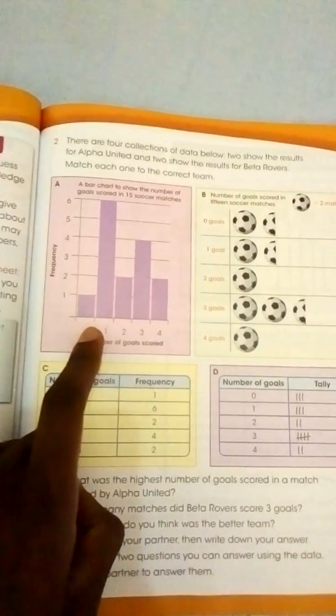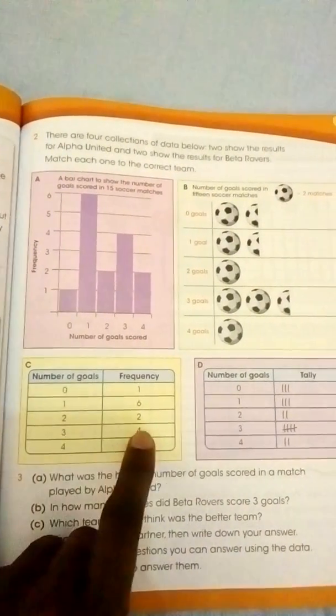How many times did we score 0 goals? Once. Is it the same thing that we have here? Yes, 0 goals once. How many times did we score 1 goal? 6 times. Yes, 1 goal 6 times. How many times did we score 2 goals? 2 times. So here, yes, we have 2 times. And how many times did we score 3 goals? 4 times. Yes, so practically A and C are the same.